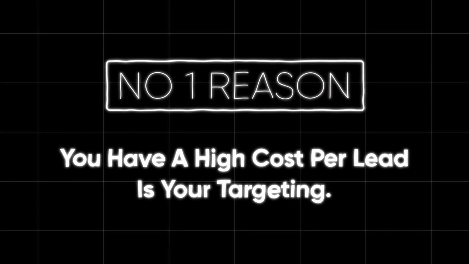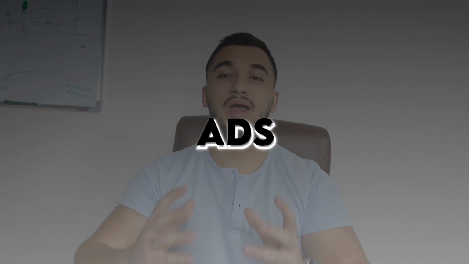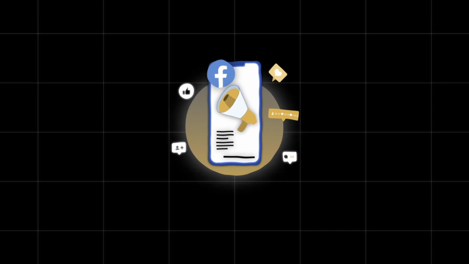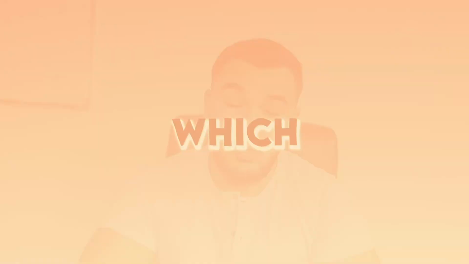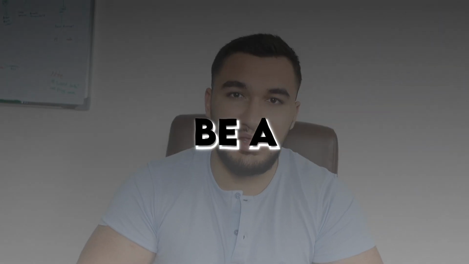So the number one reason you have a high cost per lead is your targeting. You need to make sure that you're showing your ads to the right people. And when you're thinking about that, you need to keep in mind that each platform has a different type of targeting. For example, targeting in Facebook ads is based on interest and behaviors. And when you are using Facebook ads, you need to make sure that your audience is not too narrowed or too broad to make sure it's actually a success. And to do that, you need to understand your ideal customer's interest and behaviors on the platform itself, which to any new marketer can actually be a bit hard.